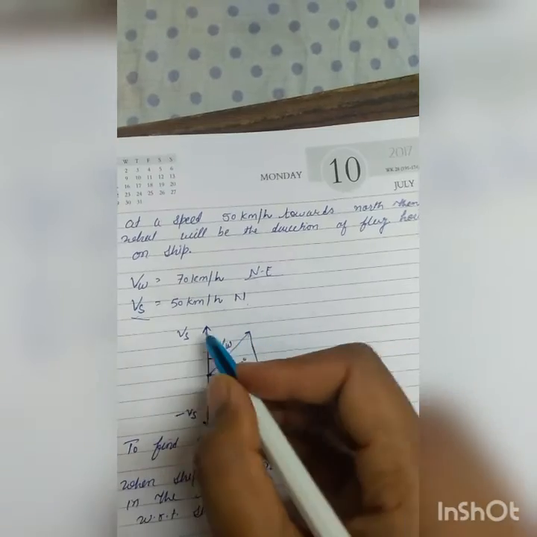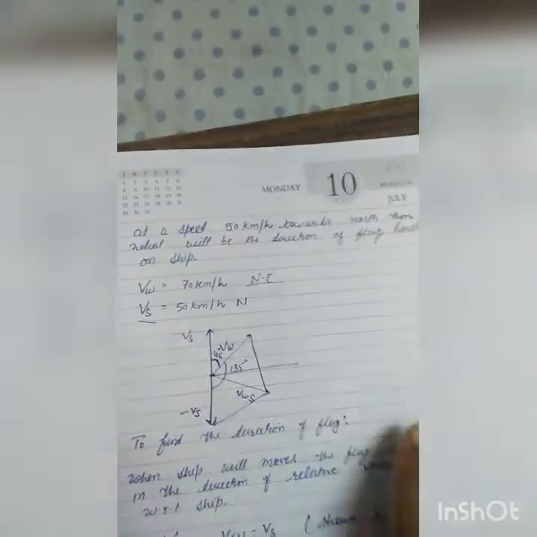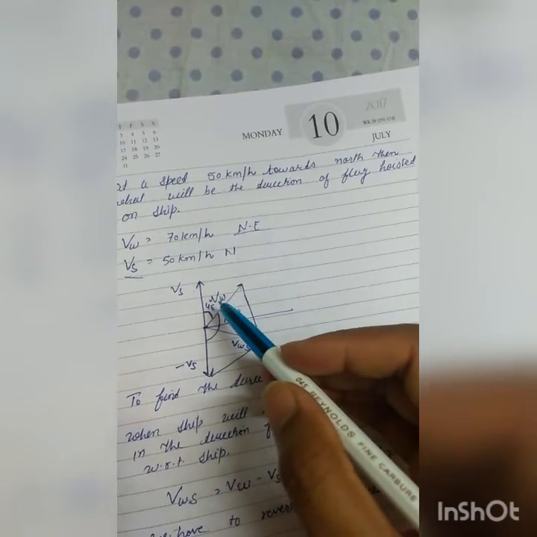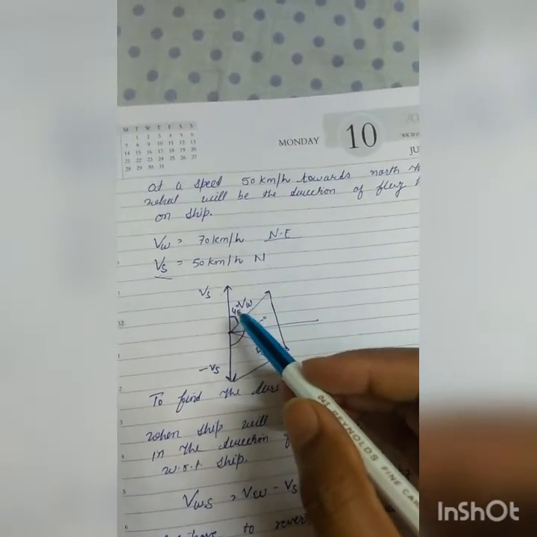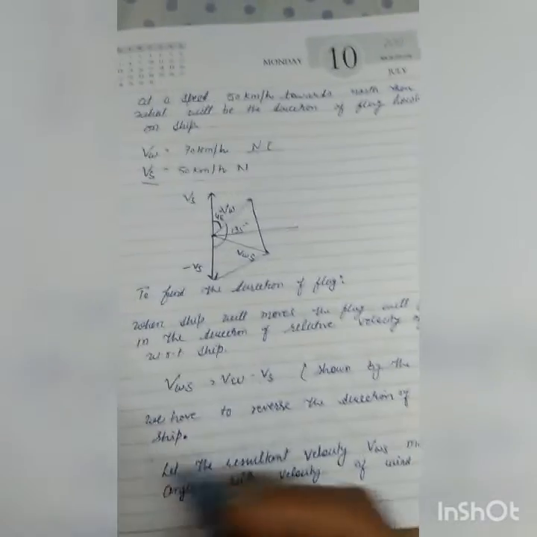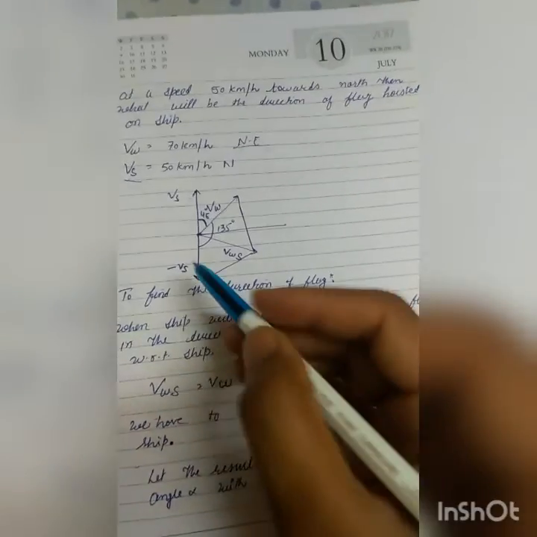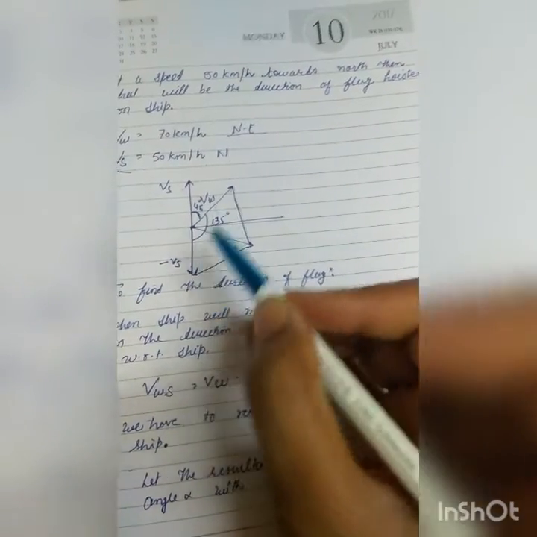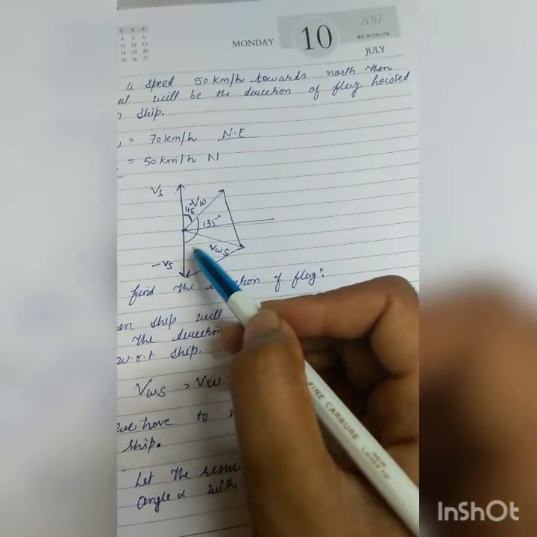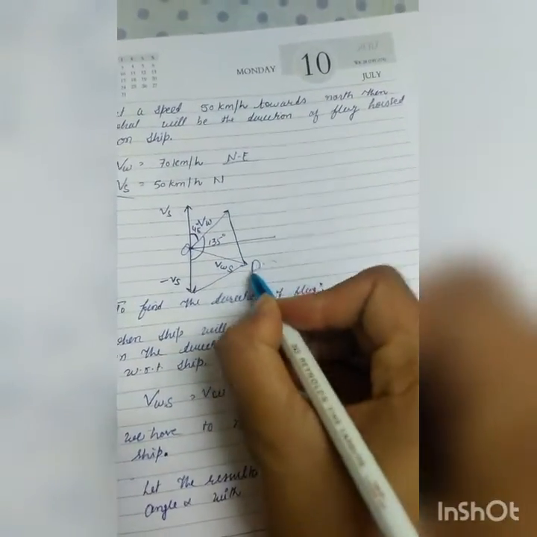Northeast direction is that between the north and the east, which is at the 45-degree angle. Now we have to find the velocity of wind with respect to the ship. In order to find the velocity of wind with respect to the ship, we have to reverse the direction of the ship. So reverse it in the downward direction, and the resultant of the velocity of wind with respect to the ship is given by the diagonal of the parallelogram, which is represented by OD.